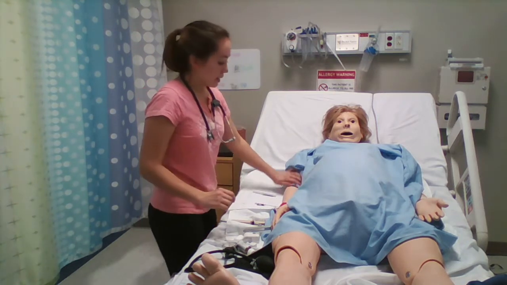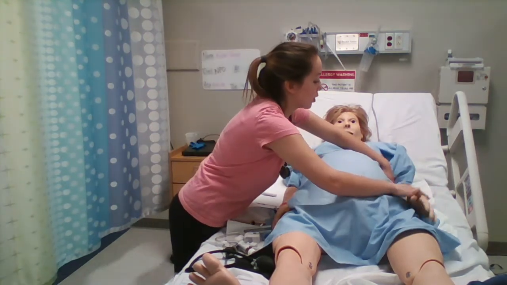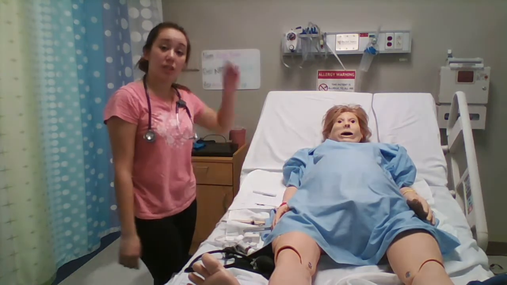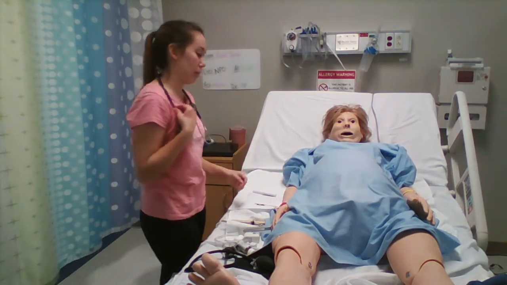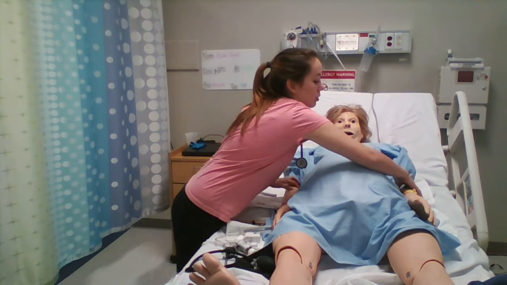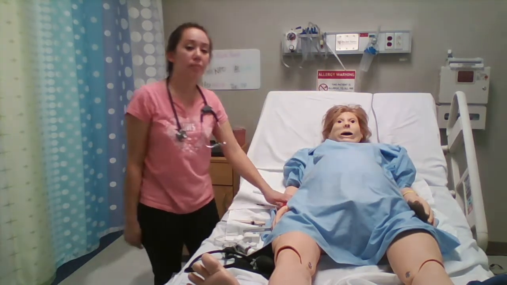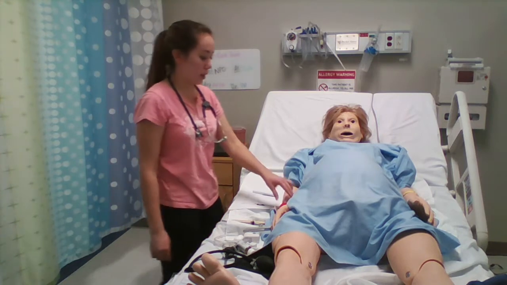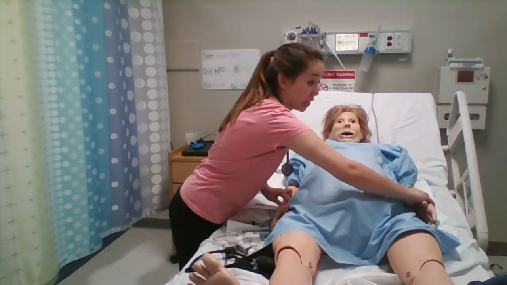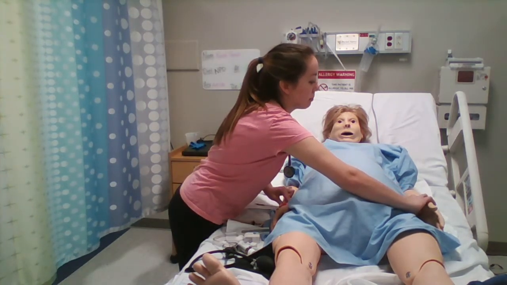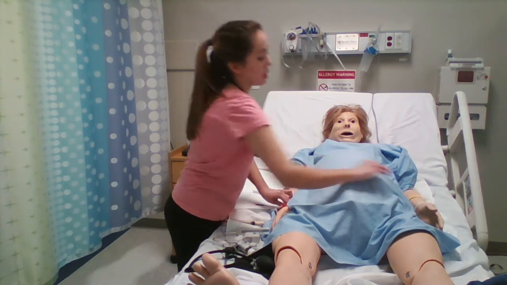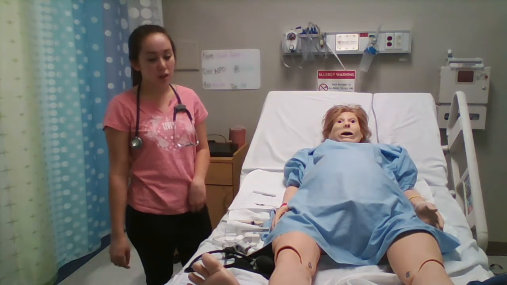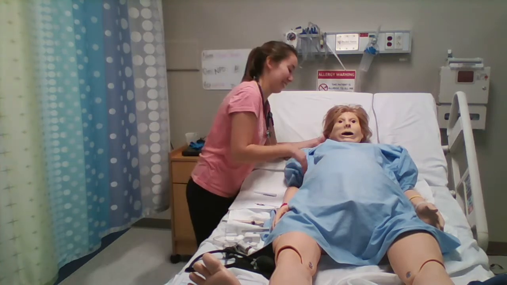Then for upper extremities, I would inspect the arms for surface characteristics, symmetry, and deformities. I would palpate arms, elbows, and wrists for temperature, tenderness, and deformities. And then I would palpate radial or brachial pulses for presence and amplitude.